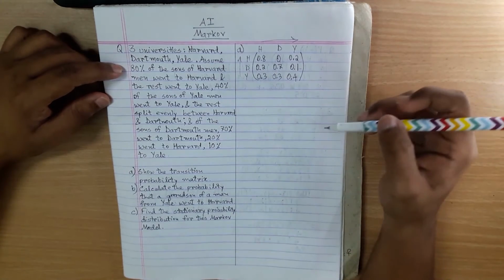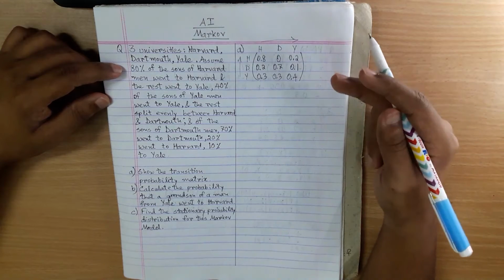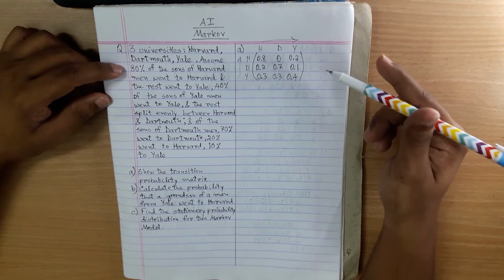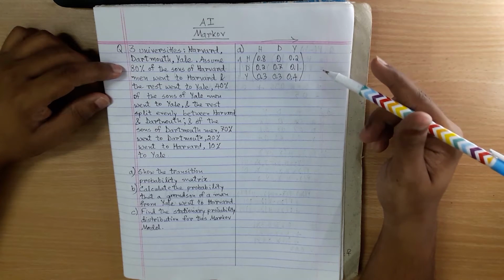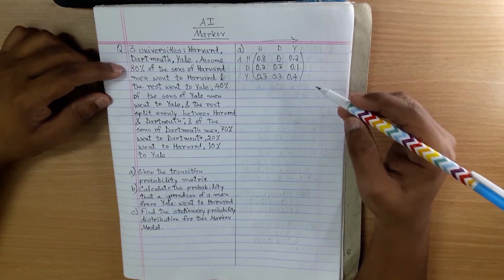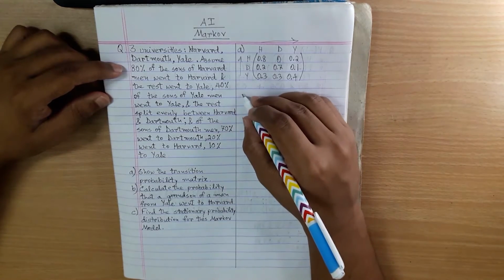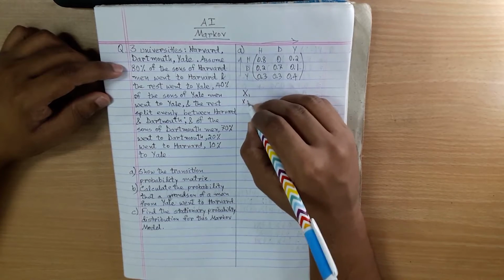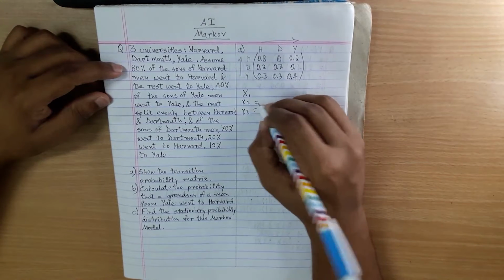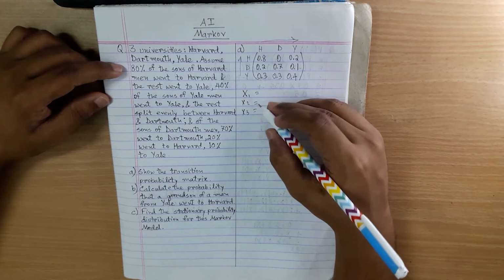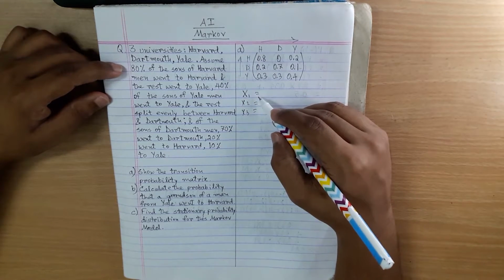Okay, so next, calculate the probability that a grandson of a man from Yale went to Harvard. So now you're going to find that the grandson of the grandfather went to Harvard, and the grandfather's from Yale. Okay, so basically, if I take three variables here, x1, x2, and x3, x3 will be the grandson, x2 will be the father, and x1 will be the grandfather.